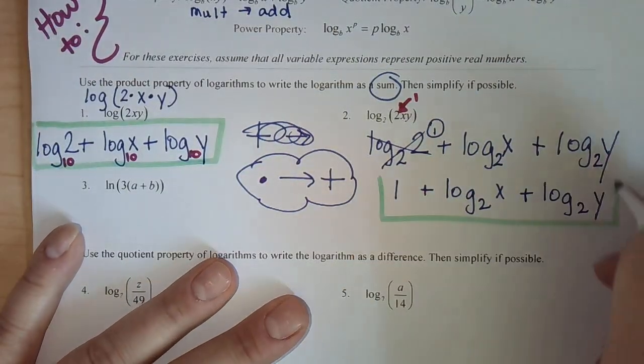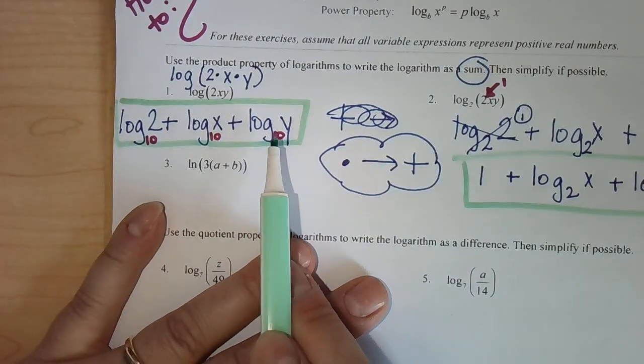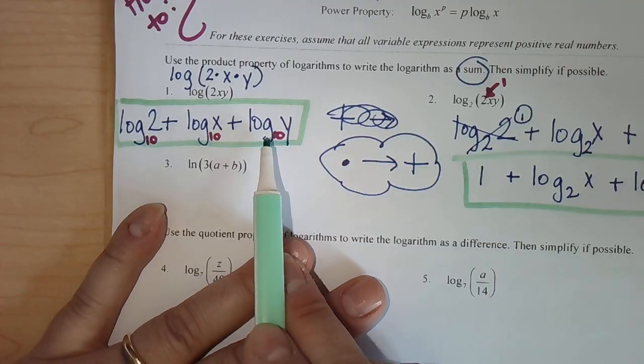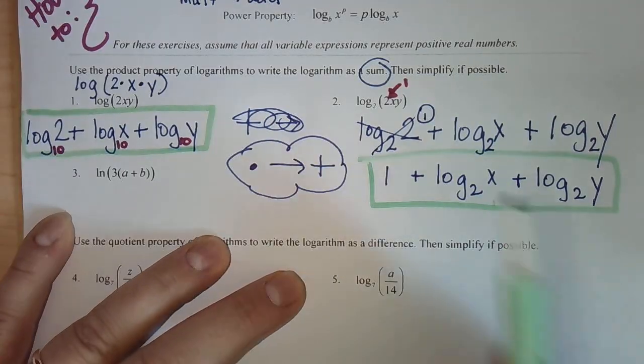So on the problems with a pretend 10, you don't have to type that 10 into your homework. But the 2's, you for sure do.